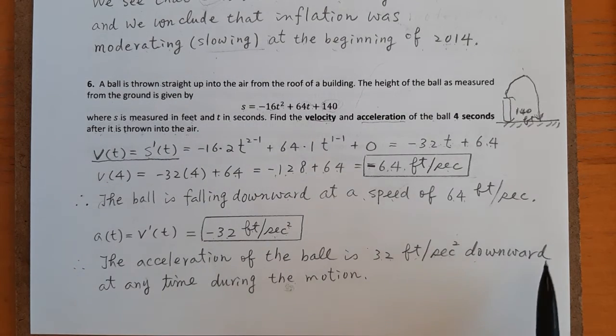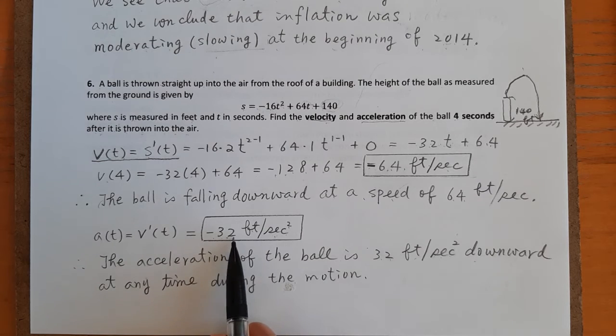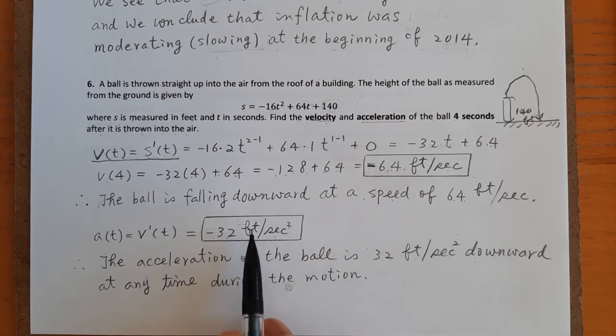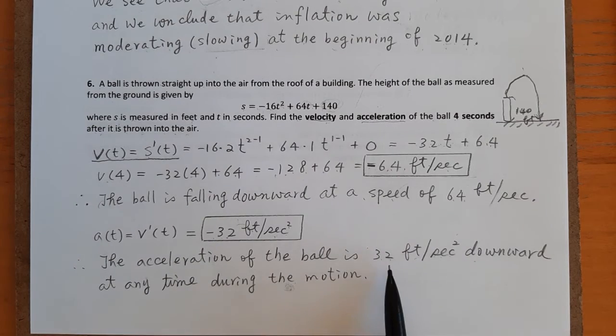Negative means downward at any time. It is constant and doesn't change with time; there's no t. So it is always downward. Acceleration is 32 feet per second squared during the motion.